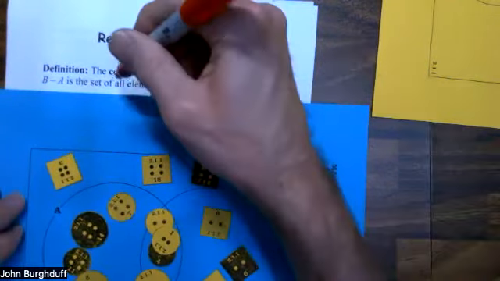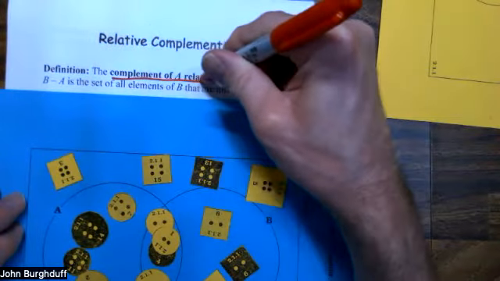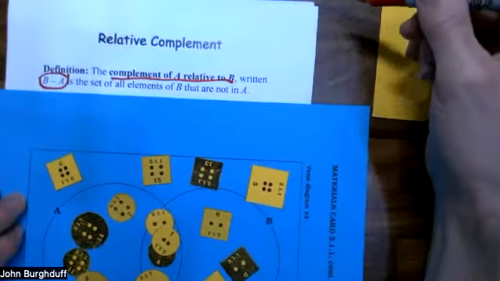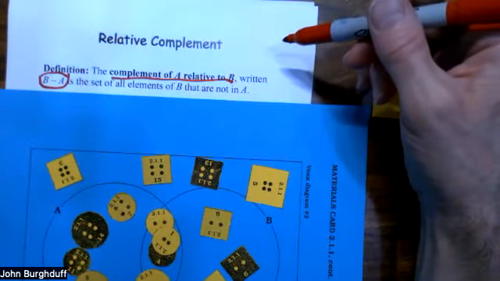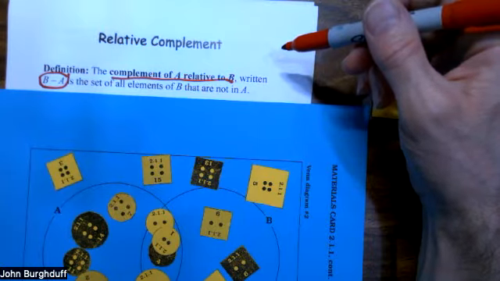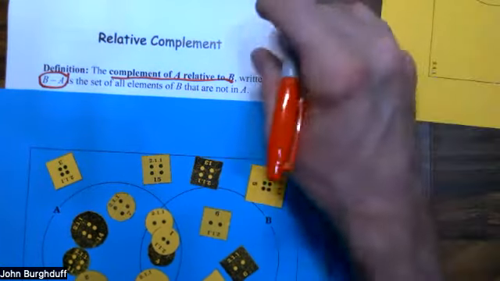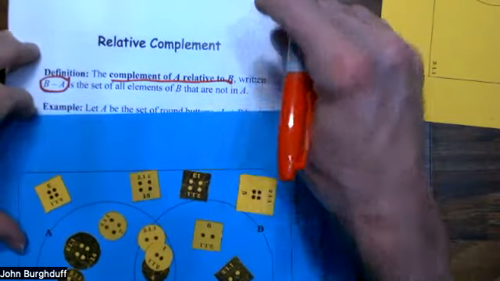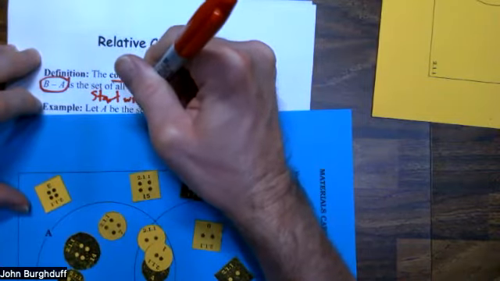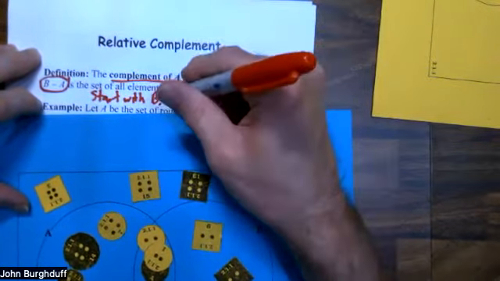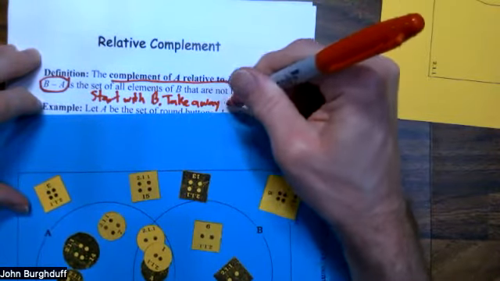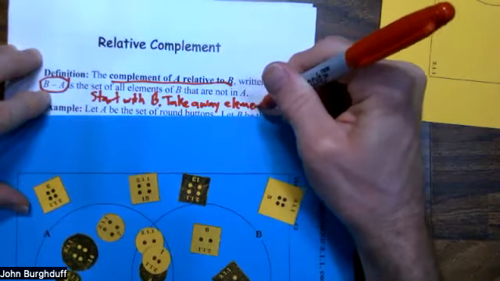The complement of A relative to B, written as B minus A, is the set of all elements of B that are not in A. An easier way perhaps to say that is to say, start with B, take away elements of A.